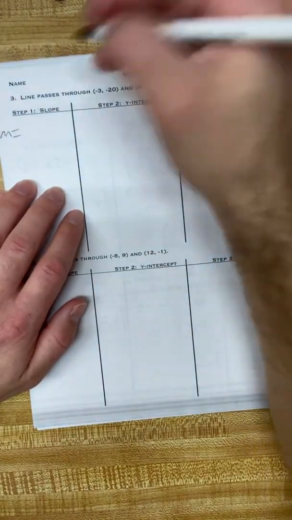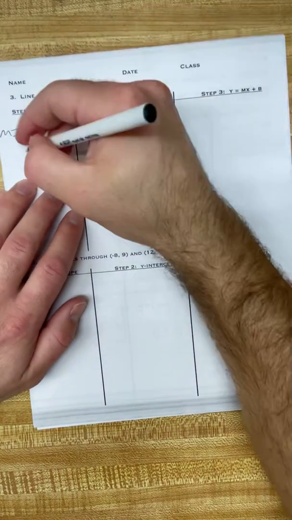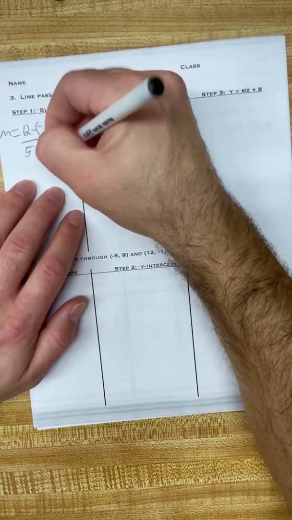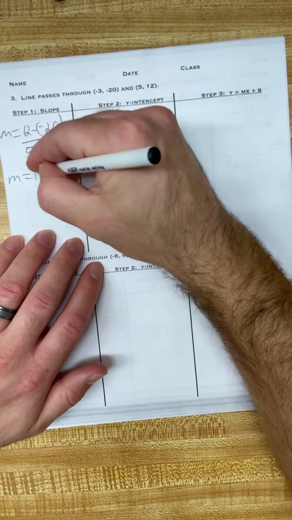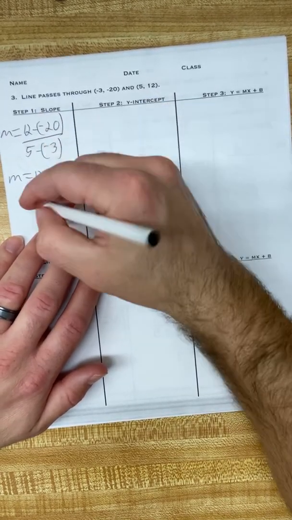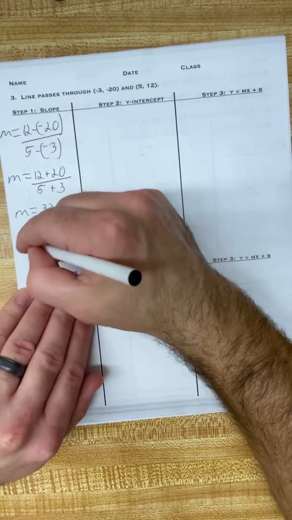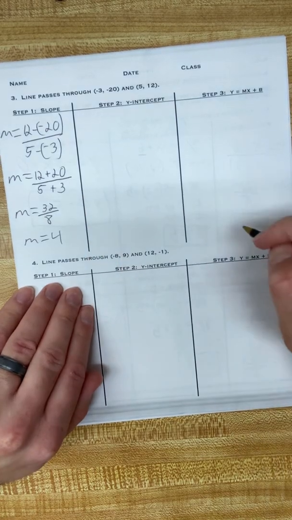Again, my slope is going to be 12 minus -20 divided by 5 minus -3. So remember what's going on here. You're subtracting a negative. So it's going to be 12 plus 20 over 5 plus 3. So it's going to be 32 divided by 8. So my slope is 4.